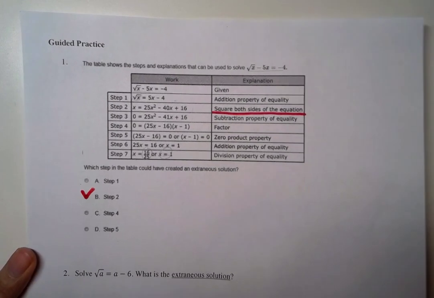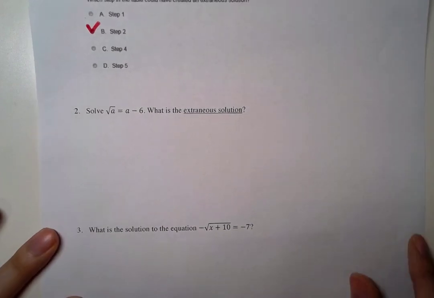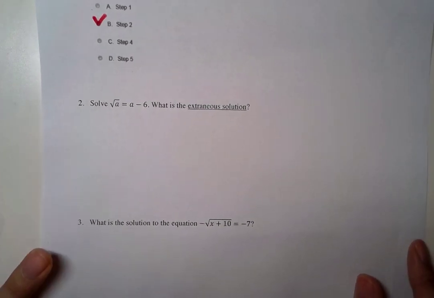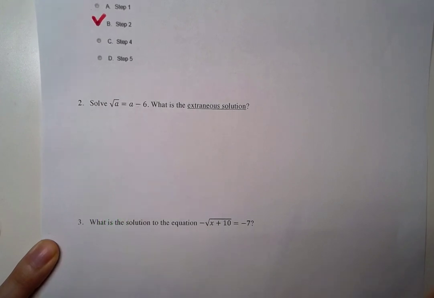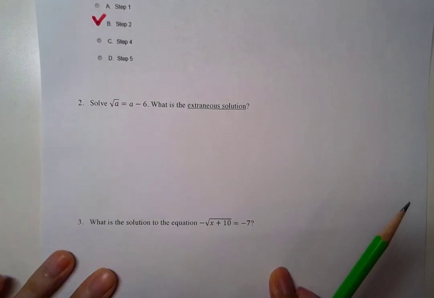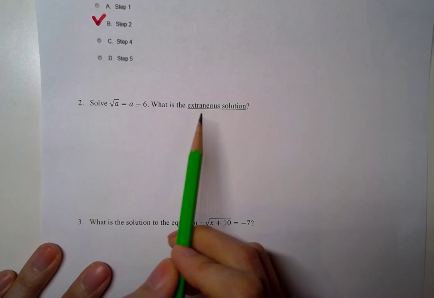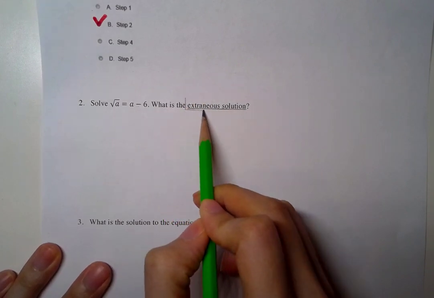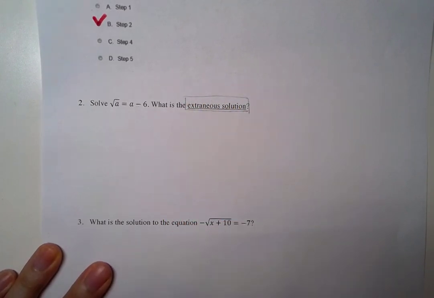All right. Okay, and next one, number 2. To solve this, this time I have A here. Doesn't matter. We can just do it, right? But the problem is, the question asks you, what is the extraneous solution? So the question does not ask you to find the solution. No, this time you're finding the extraneous solution.